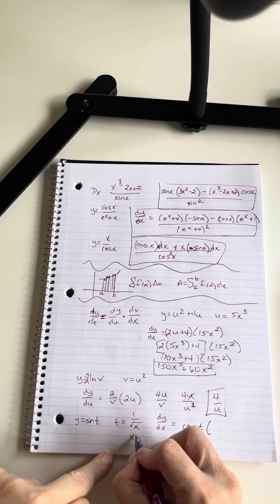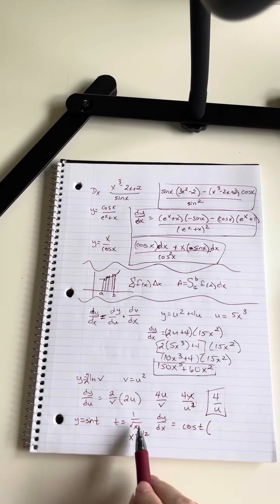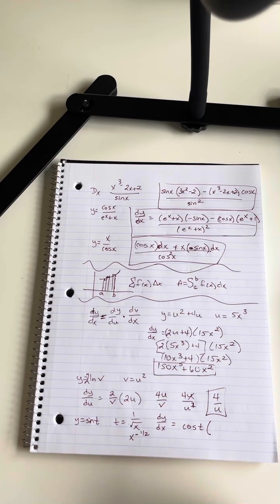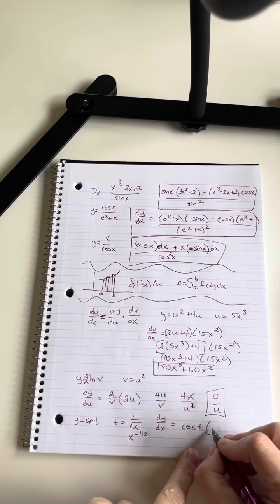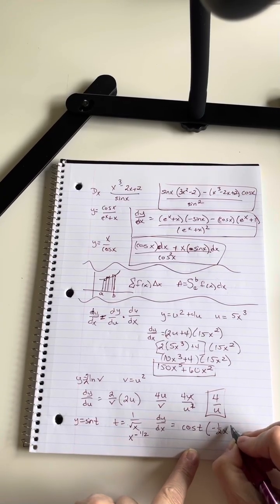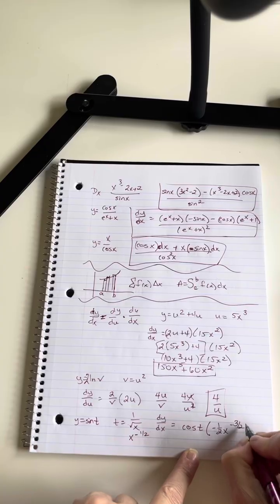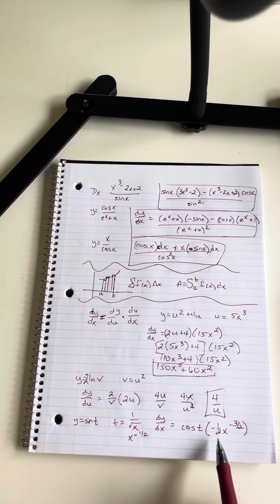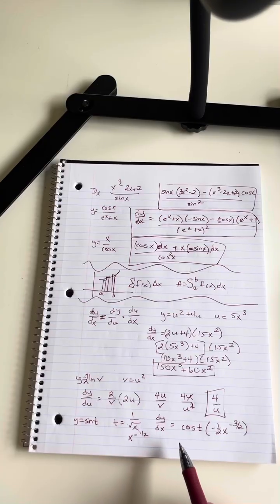This is actually x to the negative 1/2, the x from the 1 and the denominator number of 2, and negative because it's in the bottom. So now when I derive it, negative 1/2 x to the negative 3/2. Other than putting the negative 1/2 in front, I can't really simplify that.